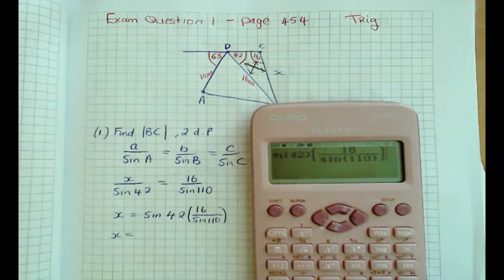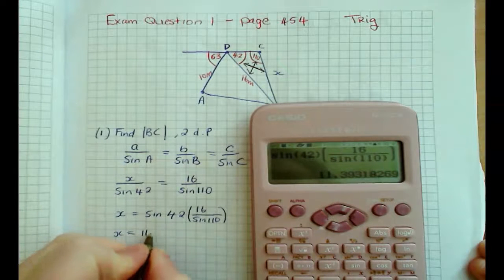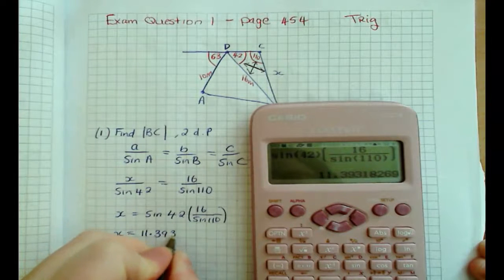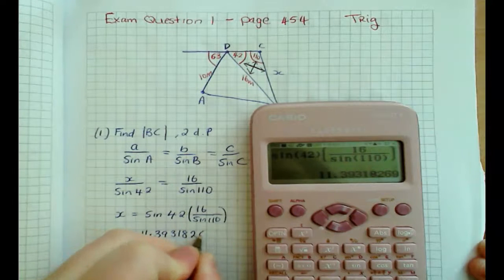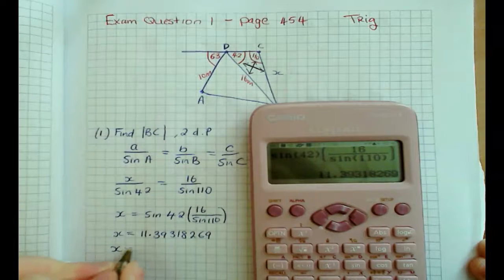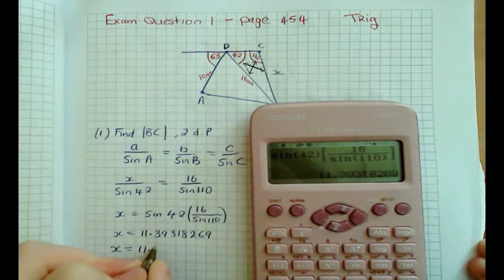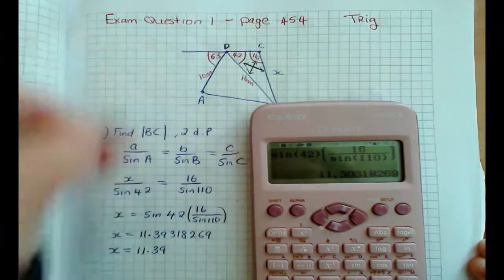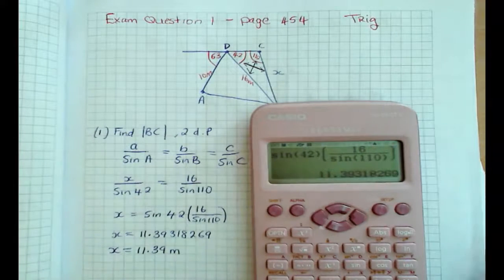Type it in exactly as you have it written there, equals 11.39318269. It asks for two decimal places, so x is equal to 11.39, and it's in meters, so 11.39 meters.